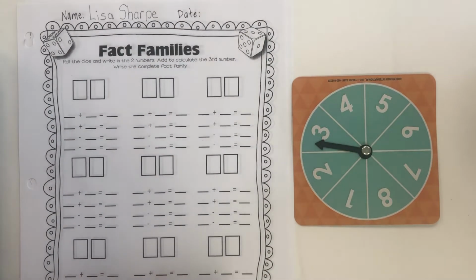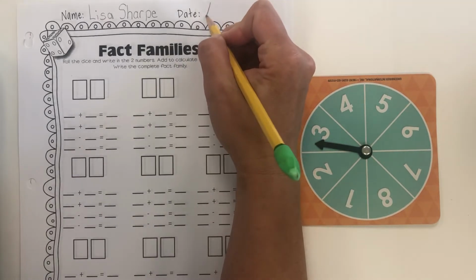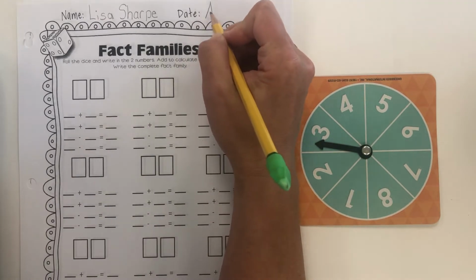Go ahead and take a few seconds to write your first and last name. Next, we need to write today's date. We are in the month of August. All of the months begin with a capital letter.